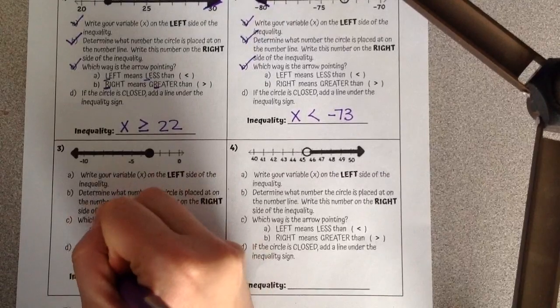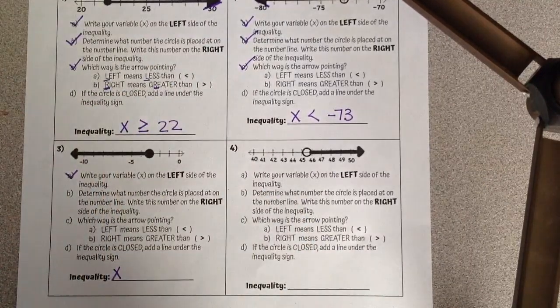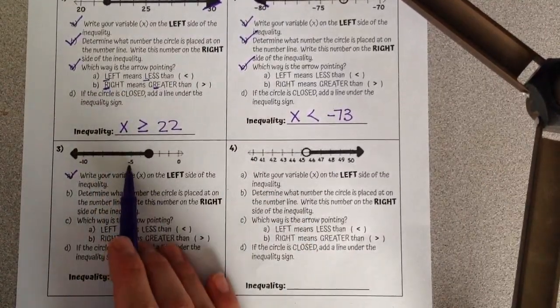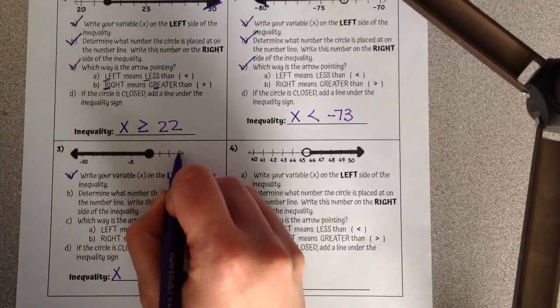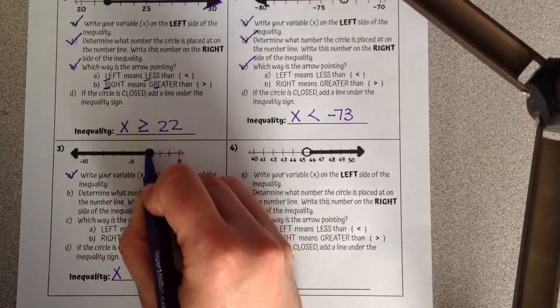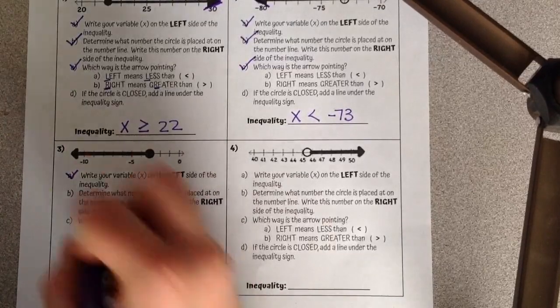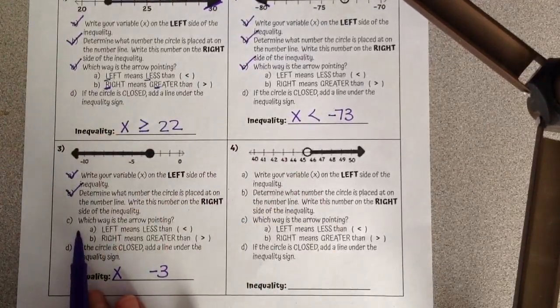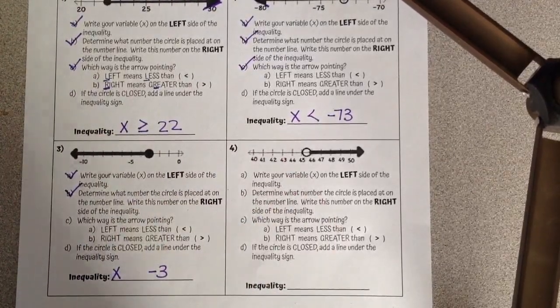I'm going to write my x, simple first step. I'm going to look for my number. These are negative numbers again, so be careful. I have 0, negative 1, negative 2, negative 3. Write that here. Next, I am going to see which way the arrow is pointing.